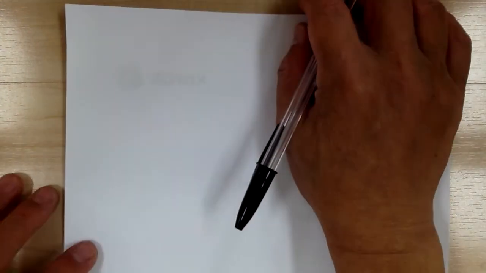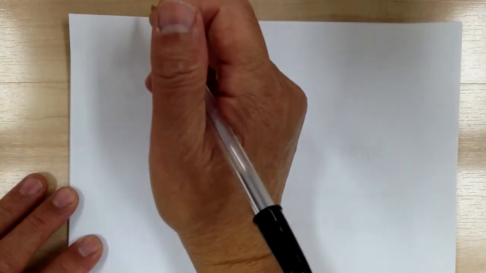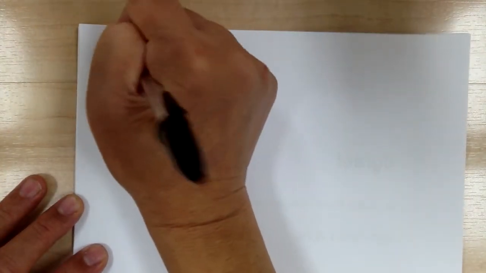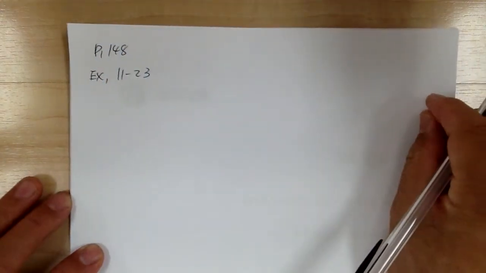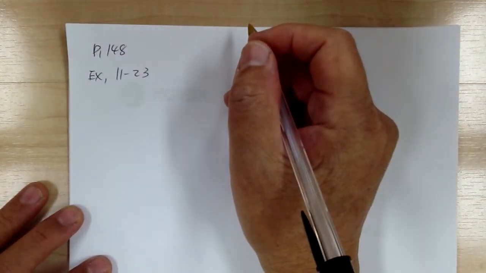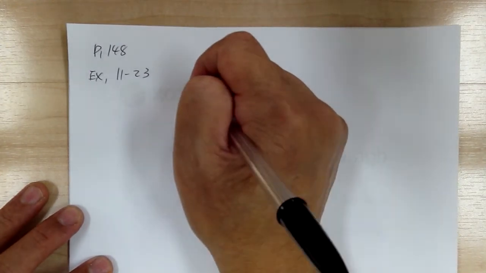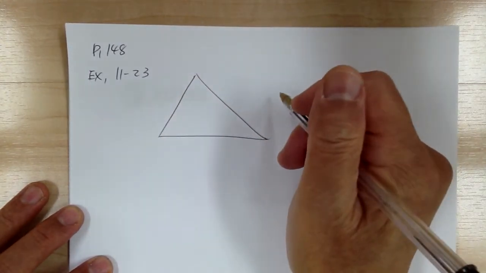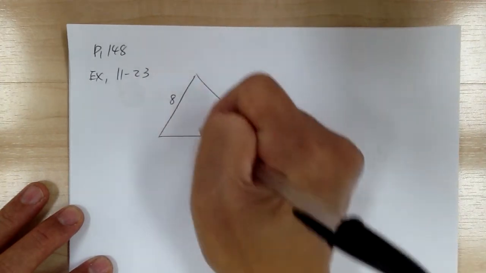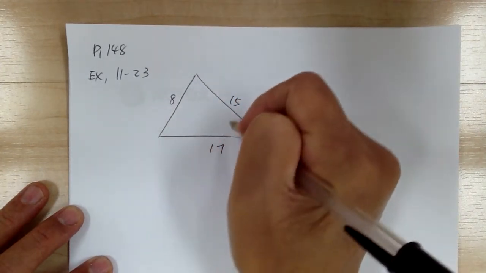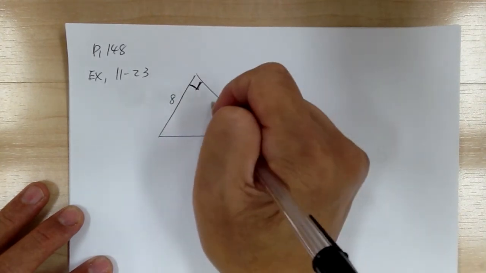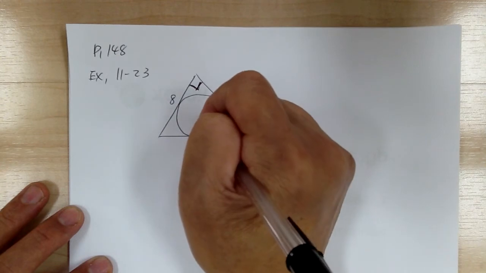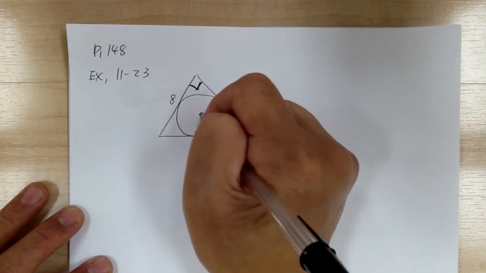Okay, let's go to example 1123. It says, what's the radius of a circle inside a triangle? You have a triangle and the sides are 8, 15, and 17. By the way, you should recognize that this is a right triangle. And so you're looking for the radius.